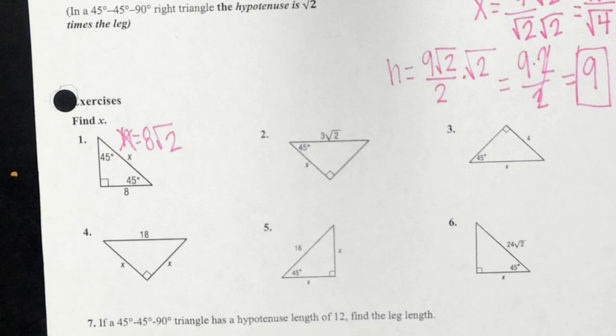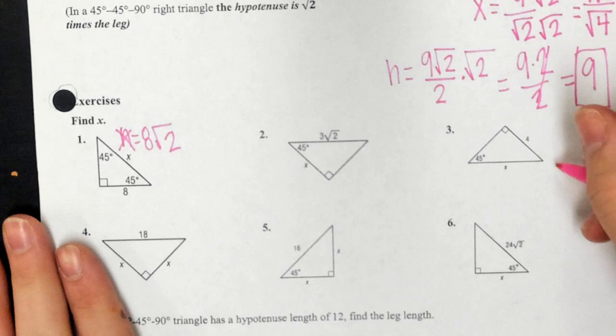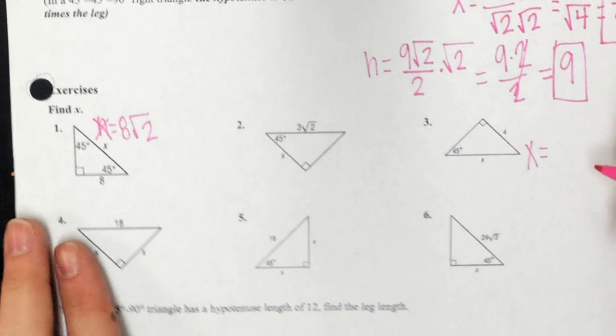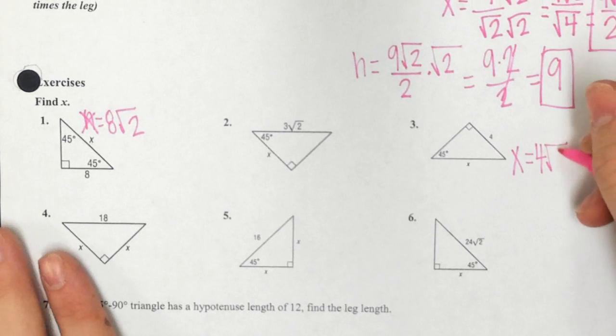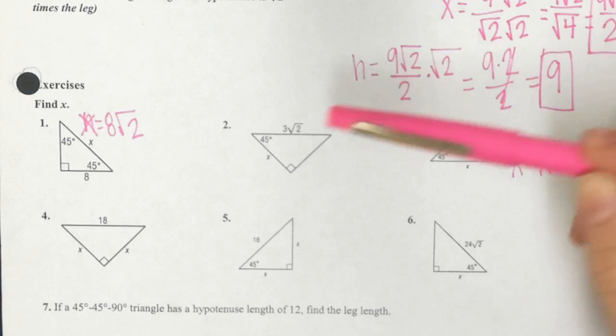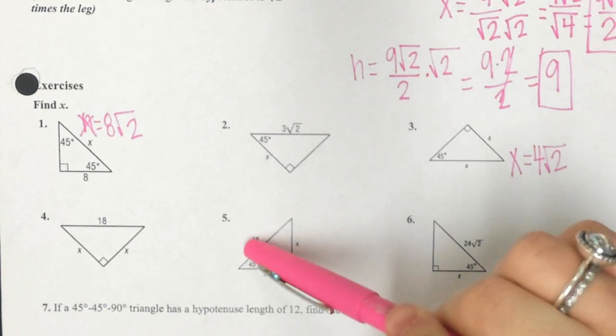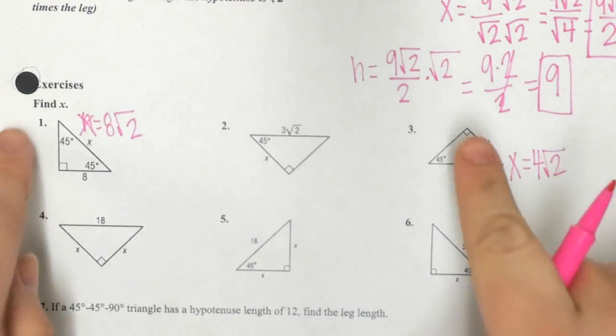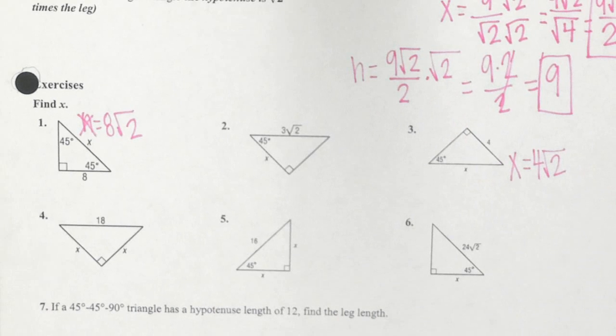Are there any more that are best case scenarios? Are there any more where I know the leg, I have to find the hypotenuse? 3, yeah. So what's 3? X is equal to 4 square root of 2. So know the leg, know the hypotenuse. Okay, those are my only best case scenarios.